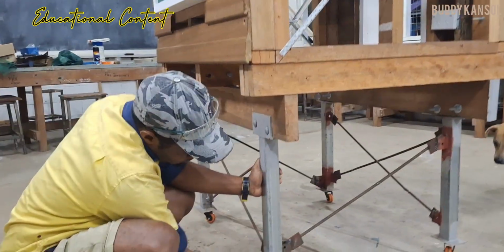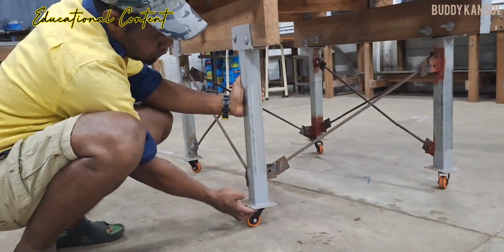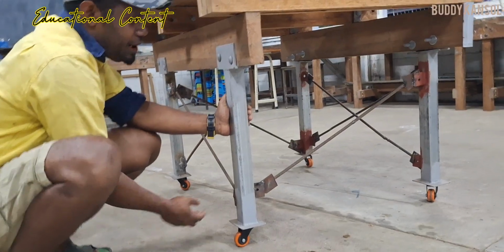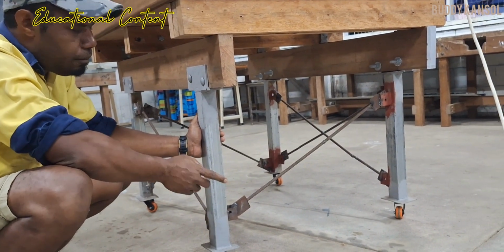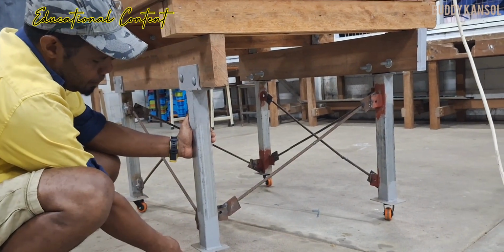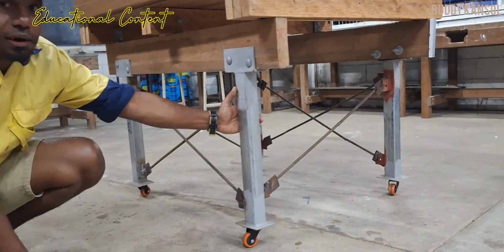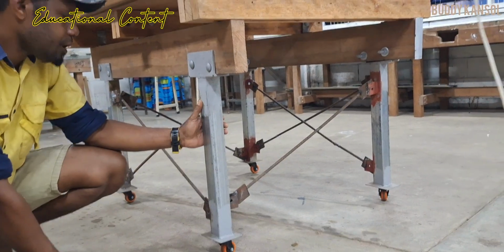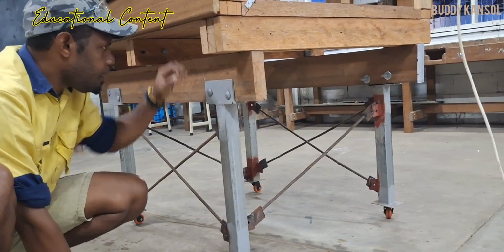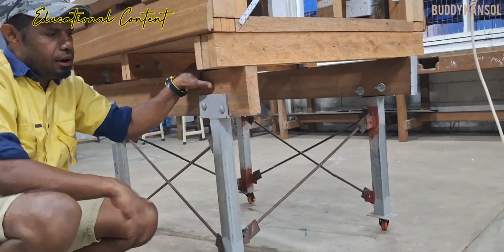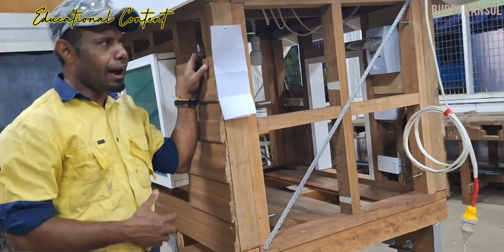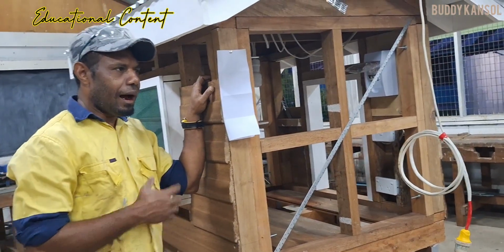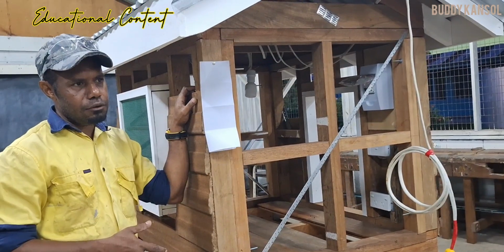They have welded this one, and the mobile display house has wheels. I asked them to weld these wheels onto the posts so that it makes it easier when we are moving it to and from. So that is why we have the wheels. As you can see, it's movable. So that's under welding technology.